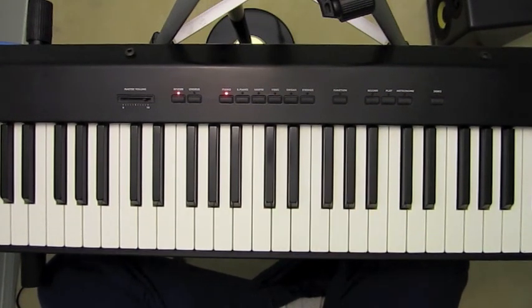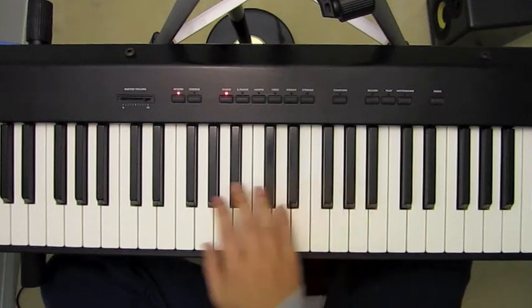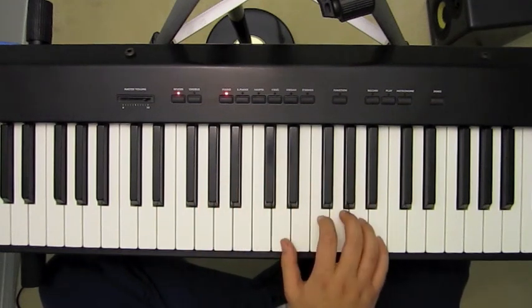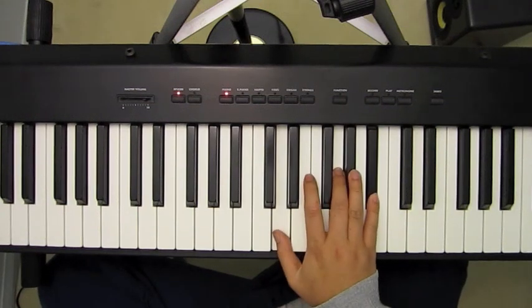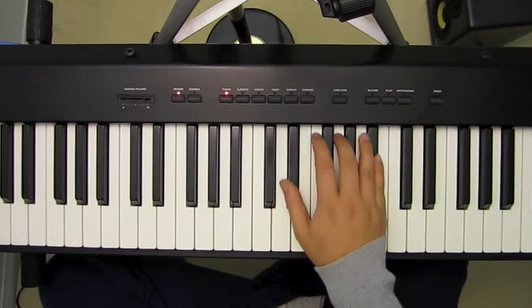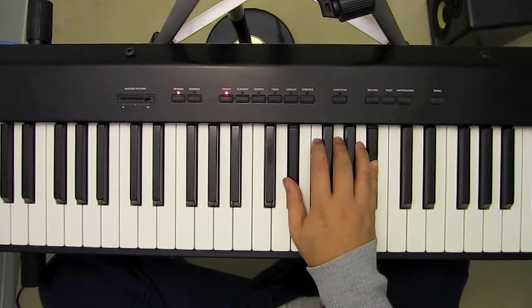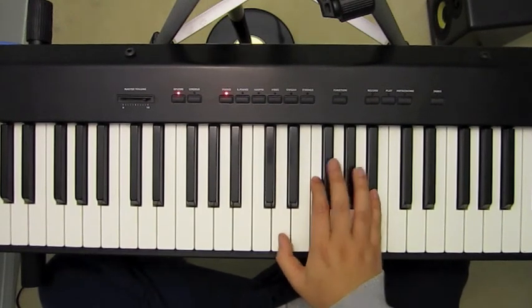Let's do that move again. Start from G minor in second inversion. So on D, open up, 1, 3, 5, flat it. Scoot your thumb up for E flat major. Thumb goes back down and 5, 2, 1.